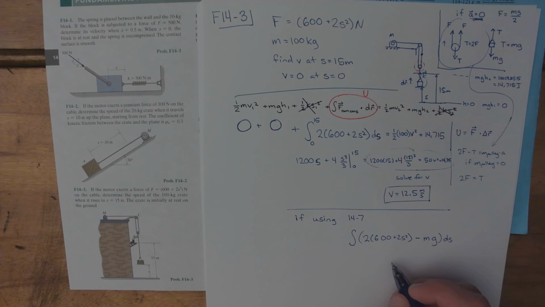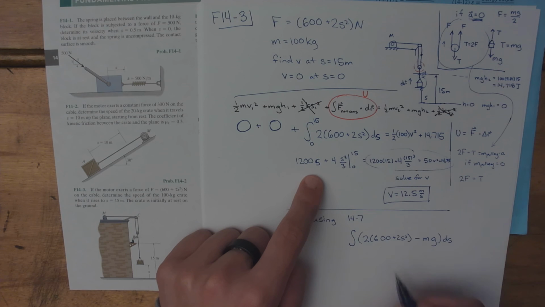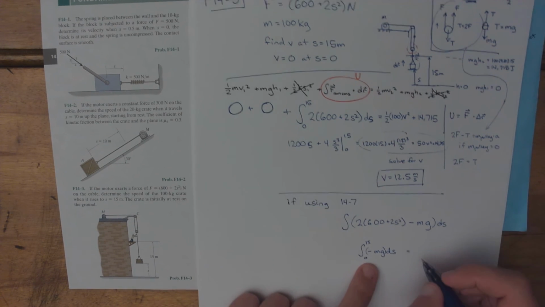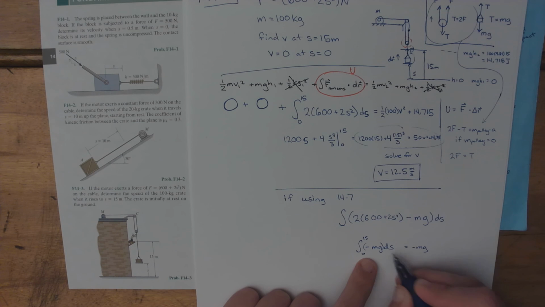And then when you integrate, you get the same thing we had there for this, and then when you integrate this, you get, well, m is constant, g is constant, so those can come outside, and then you have 15 minus 0, so that's minus m times g times 15.